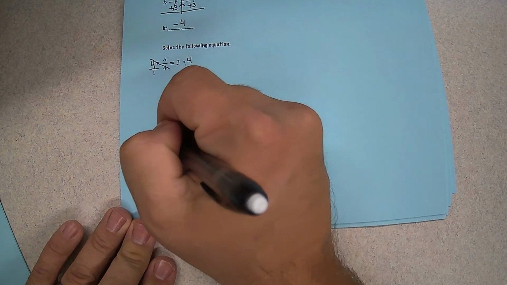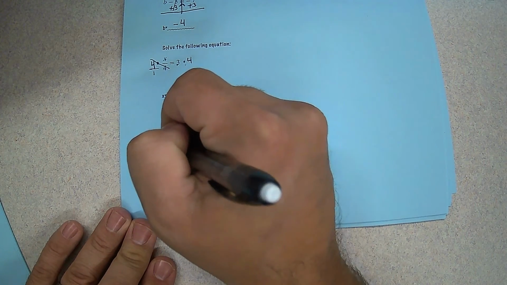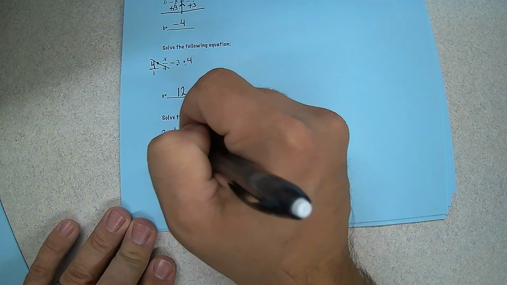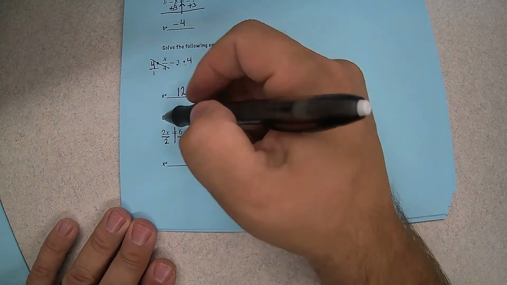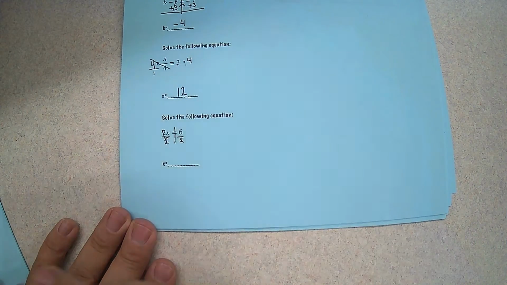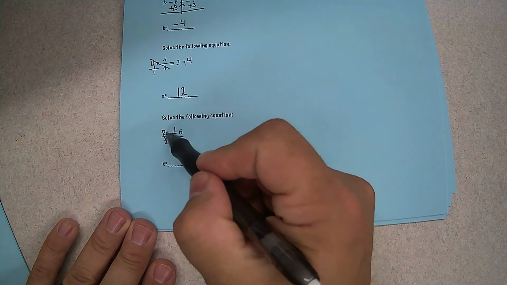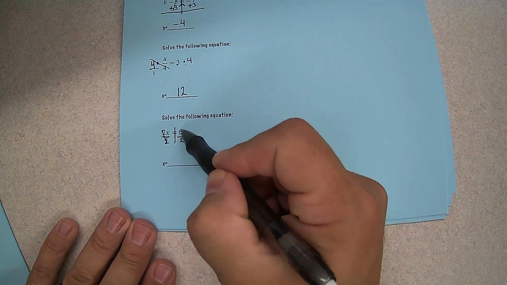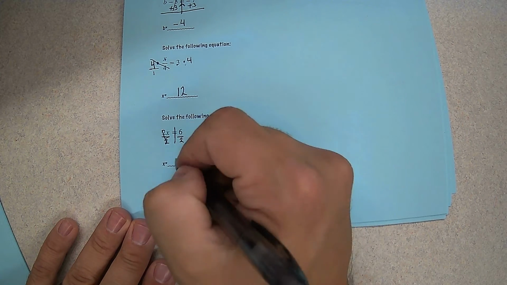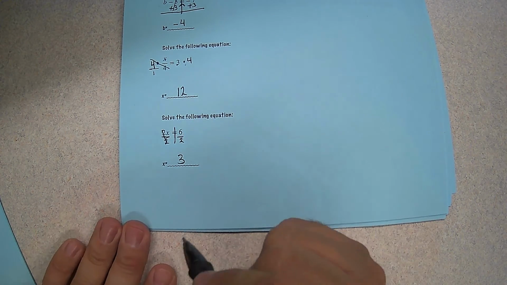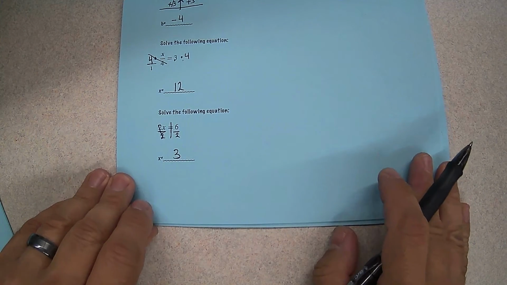So the opposite of multiplying is division. So we're going to divide, and I usually write it like a fraction. A 2 on the top, a 2 on the bottom, those go away. We're just left with x. 6 divided by 2 is 3. So our solution is 3.